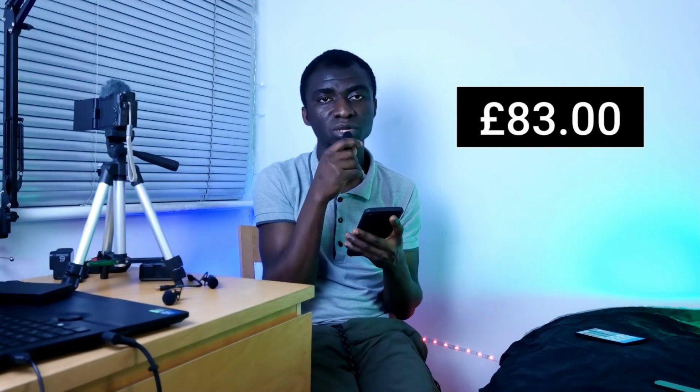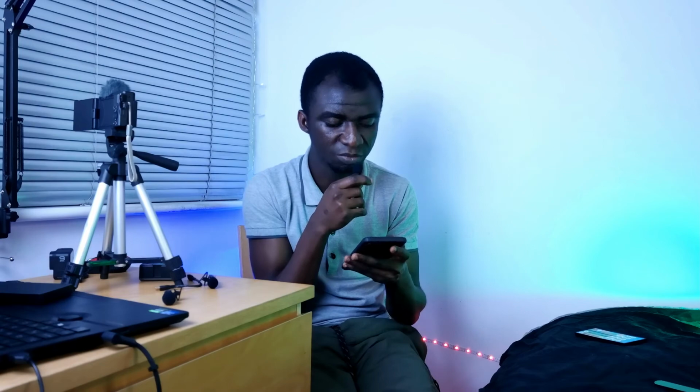One may ask, how much do I need to register for the CBT? You see, there's a fixed amount you have to pay depending on wherever you are coming from. And it is £83. So you have to do the conversion in your currency to see how much you have to pay for that.